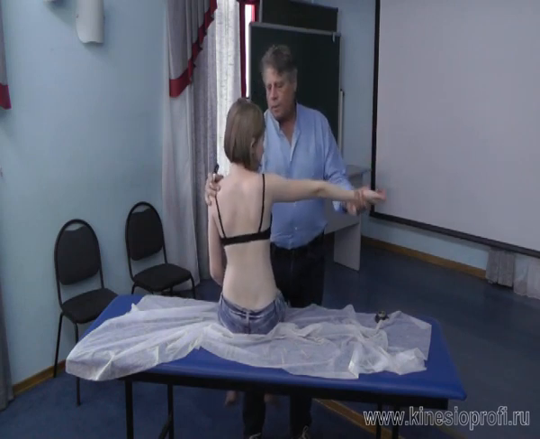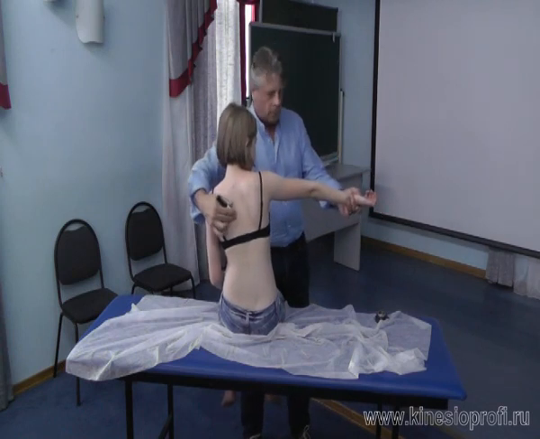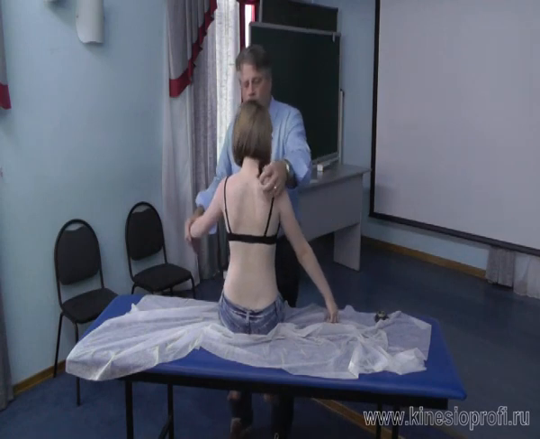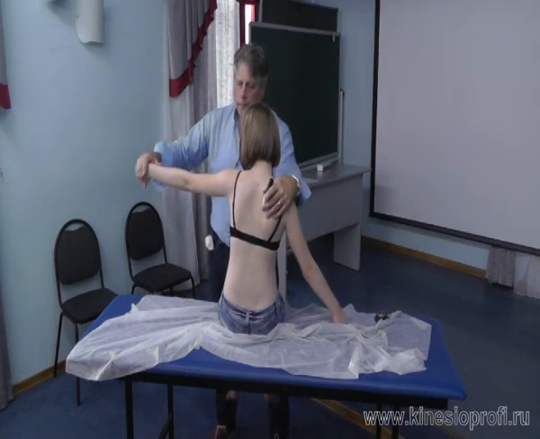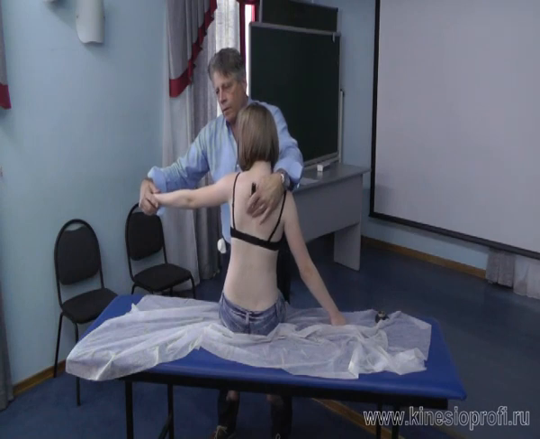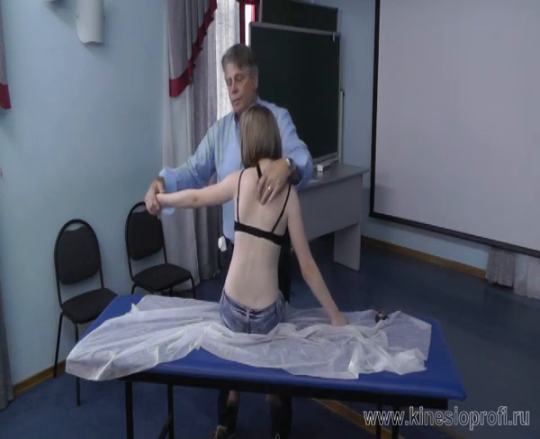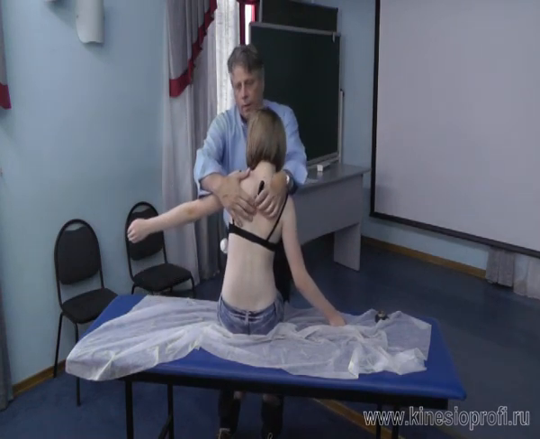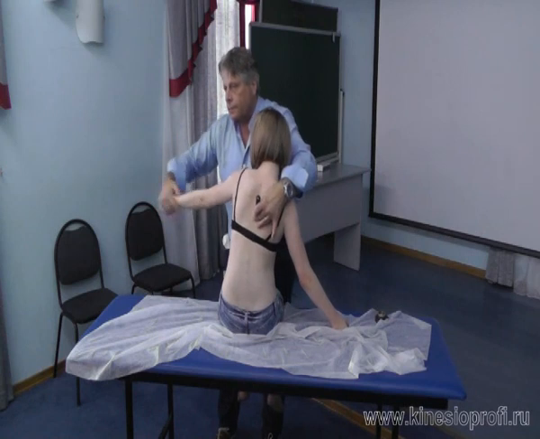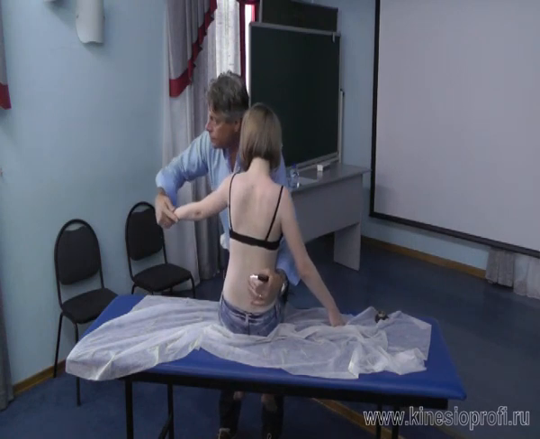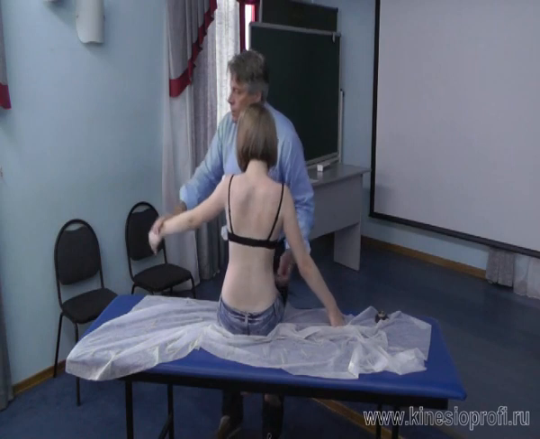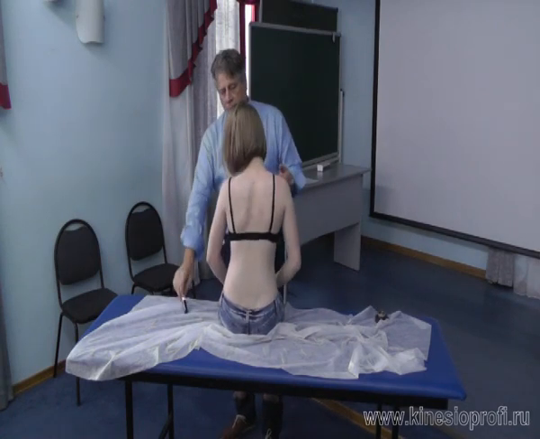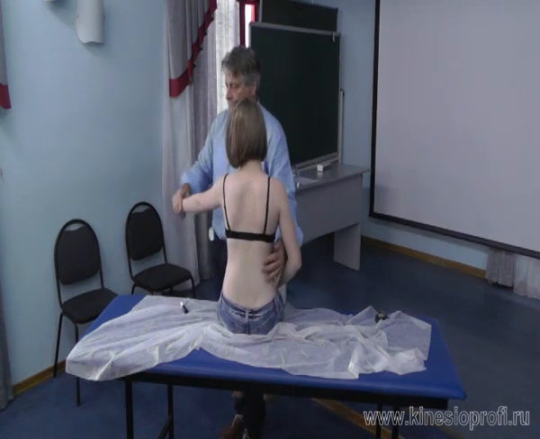Lean to the side, drop the shoulder. Negative, but I may be wrong, so we'll recheck. We have to find her spine. Are you looking now for nerve root syndrome? Yes, basically. We were trying to find out if there is nerve irritation. There's nothing there.